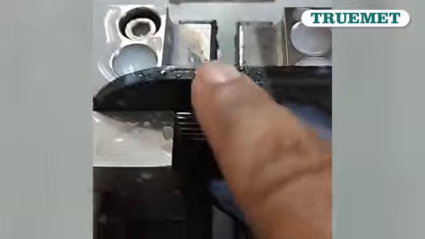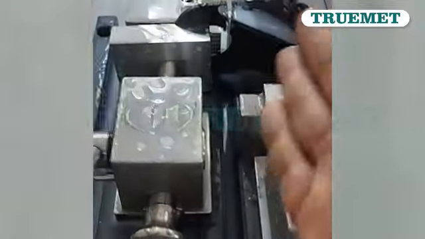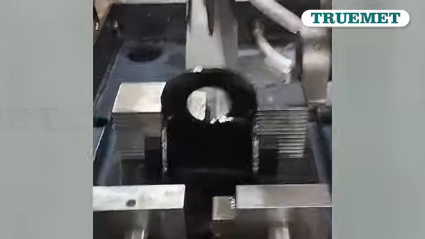As you can see, the sample has been cut like this. Now going to open it and fix it like this. So now the sample has been clamped vertically. Going to close the door and start the cutting.